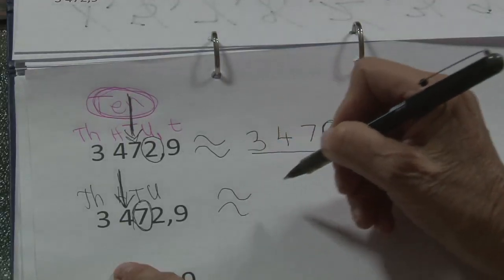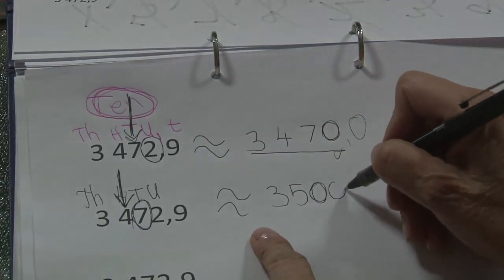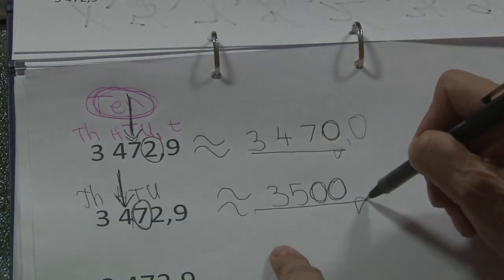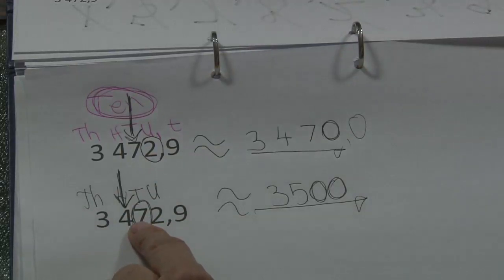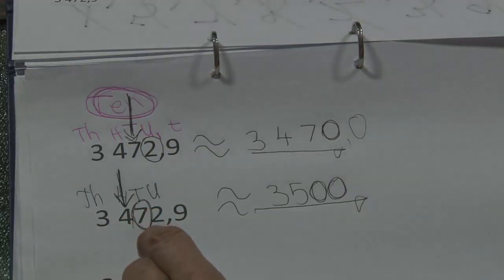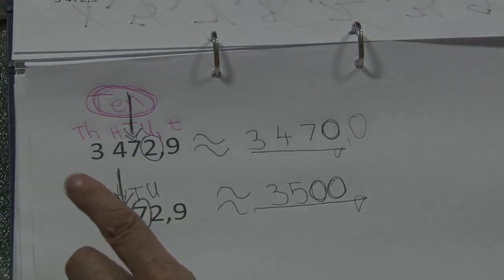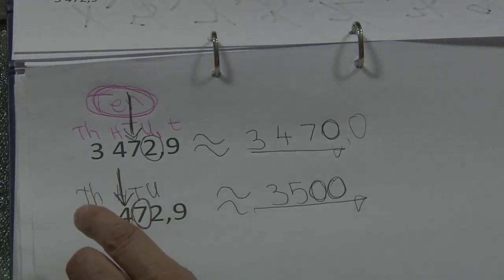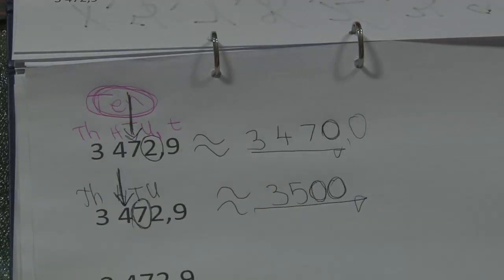Let's do that one. So it is 3, 5, 0, 0. So if the number on the right-hand side is less than 5, the one on the left side will stay the same. If it's 5 and more, 5, 6, 7, 8, 9, it will change to the next number. Like in this case, the 4 changed to a 5.